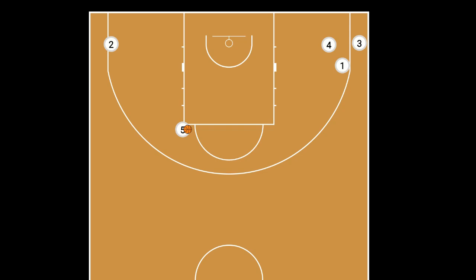If number three isn't a shooter and you want to continue using a flex type of system, where you kind of bring them into the post, we can have number three come off those screens into the post right here and receive that basketball inside the key, kind of like we did with the other flex option that we looked at earlier. So let's look at this one again.